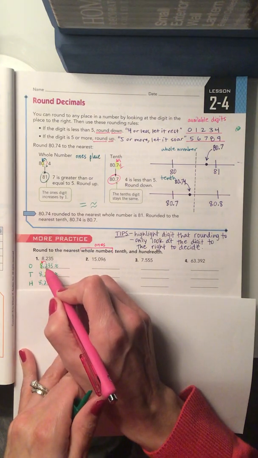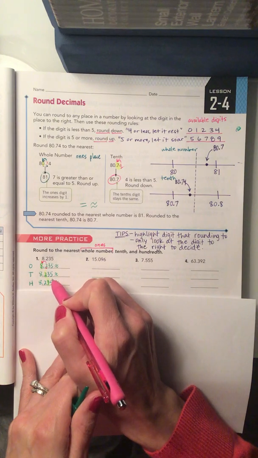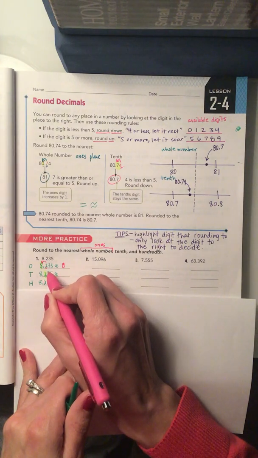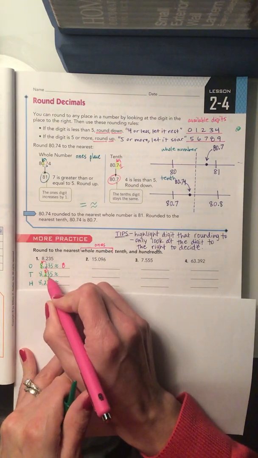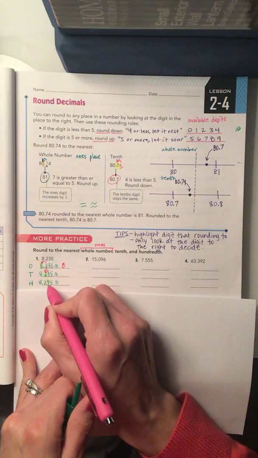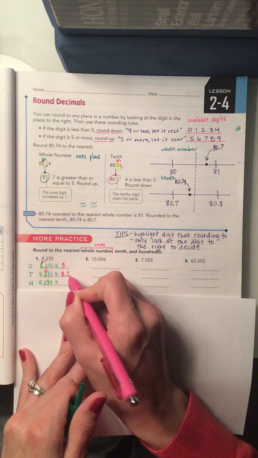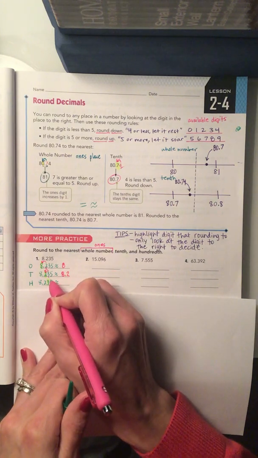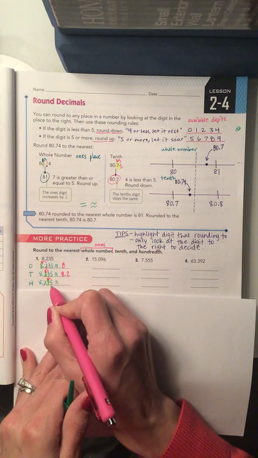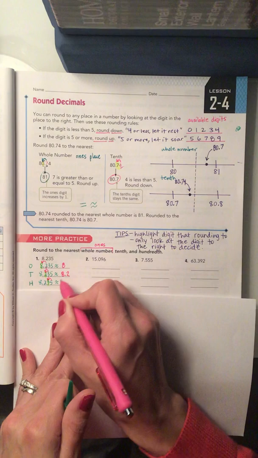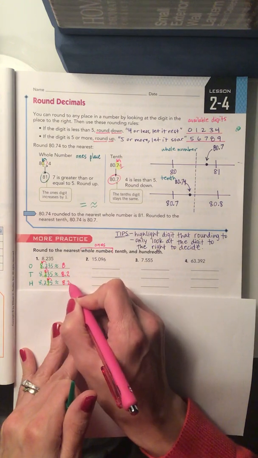So this is a 2, and remember, 4 or less, let it rest. So leave that 8 alone. All right, look at this one. Check the digit next door. Would that 3 cause the 2 to change? Nope, let it rest. So I copy down 8.2, let it be. Look at the digit next door in the hundredths spot now. That's a 5, so 5 or more, let it soar. So this 3 becomes the next highest digit, which would be a 4.